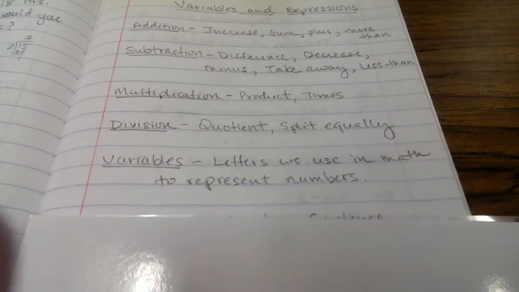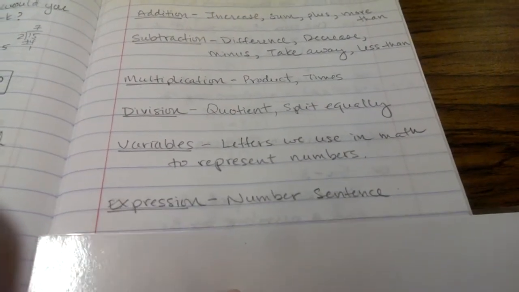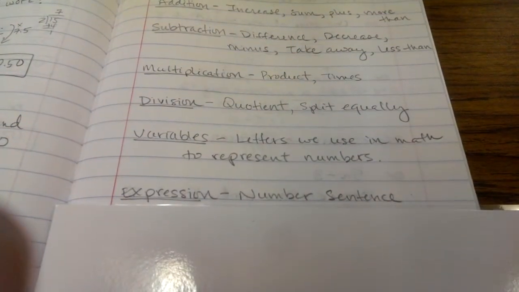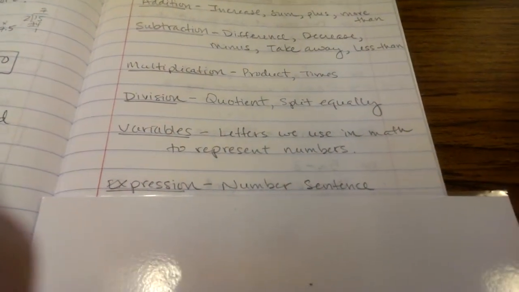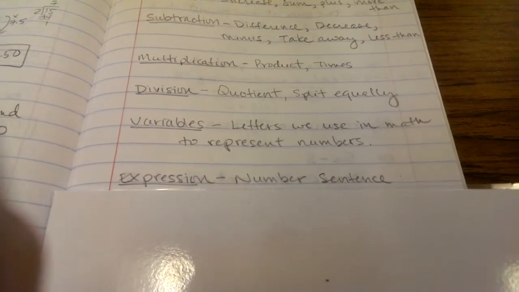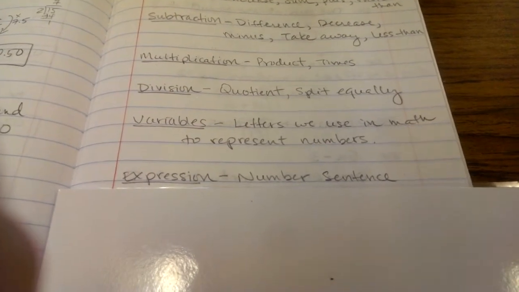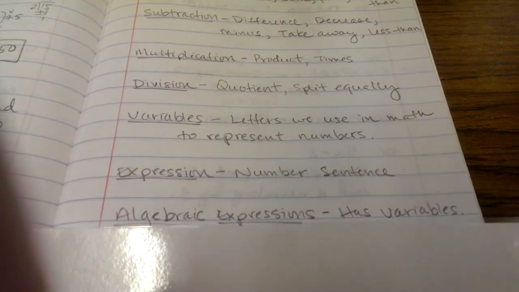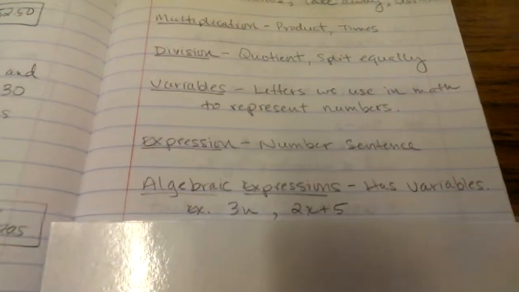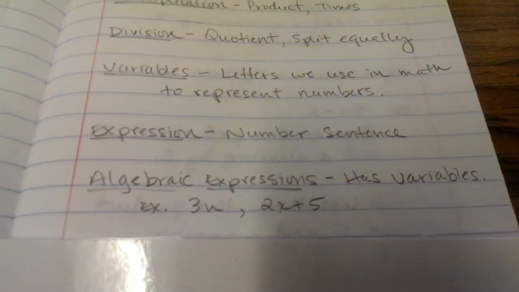Okay. Now, expressions, there are 2 types of expressions. An expression is a number sentence. Okay, so you've been dealing with number sentences since elementary school. A number sentence is numbers plus operations, right? But there are 2 different types of expressions. There are algebraic expressions, and those are the number sentences that have variables. So here are some examples of an algebraic expression.